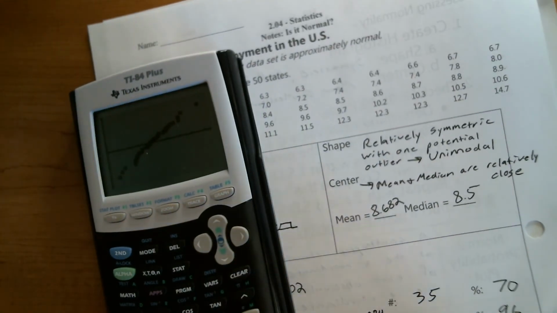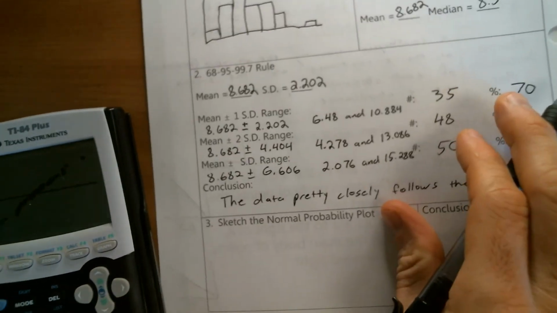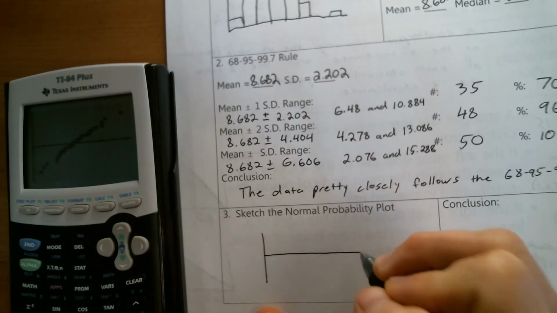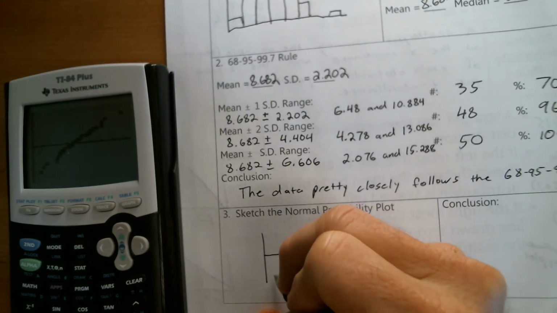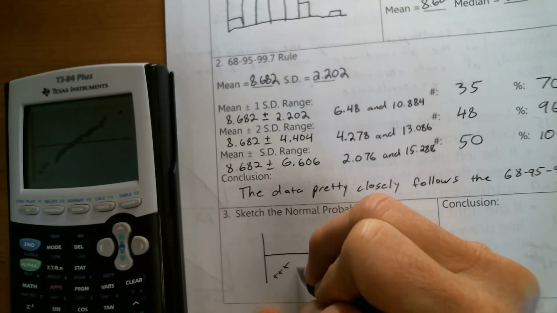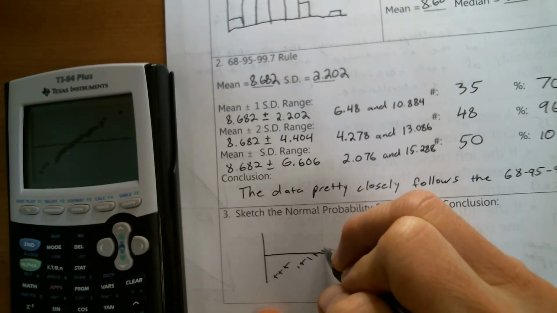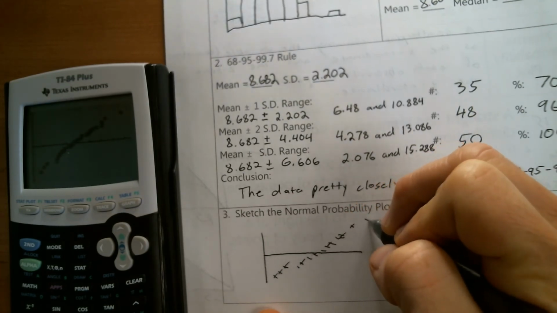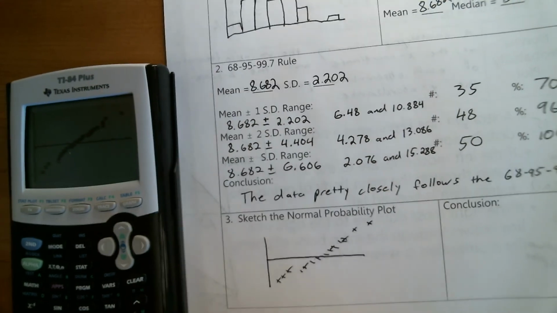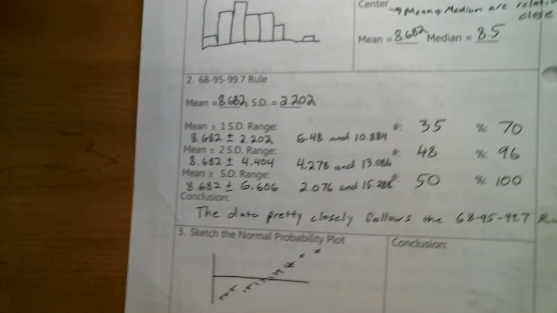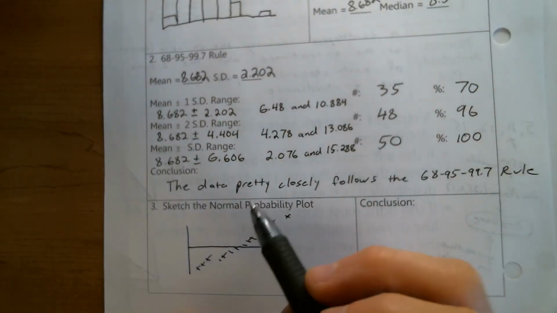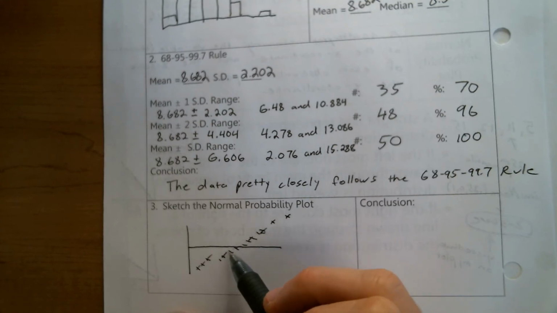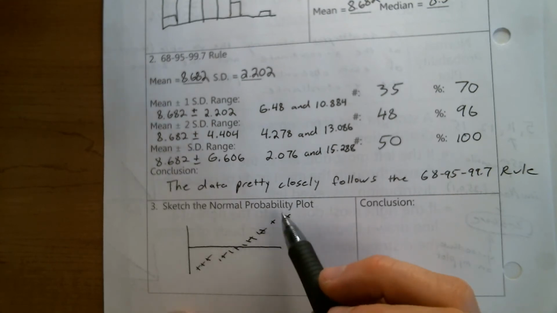All right. So let's get that sketched over here. So we've got this right here. And then it's something like this. Okay. So if we look at this, basically all of our points are falling on a straight line. All right, there's no real curve to our points.